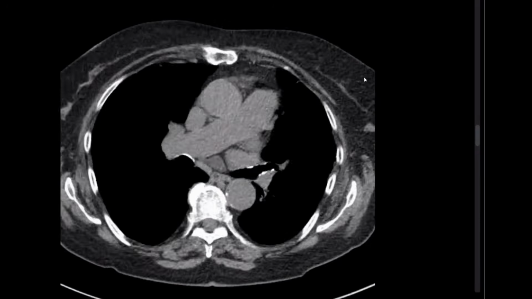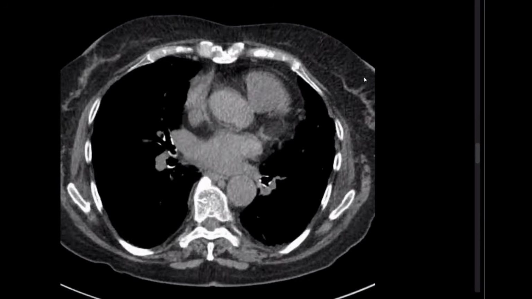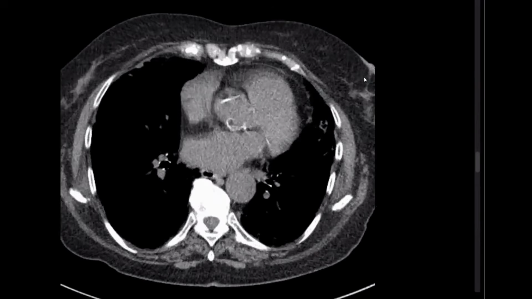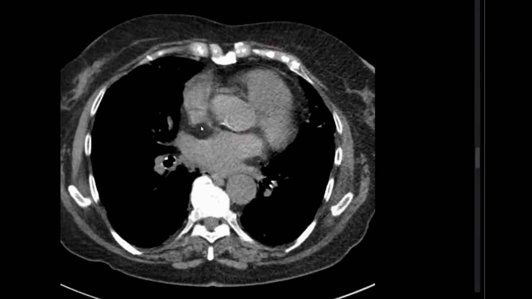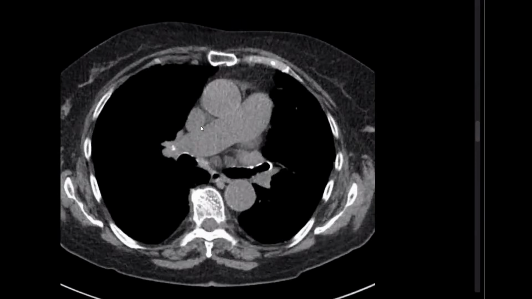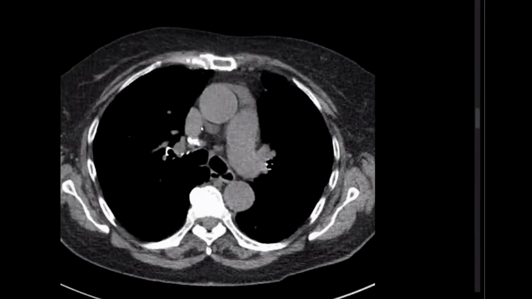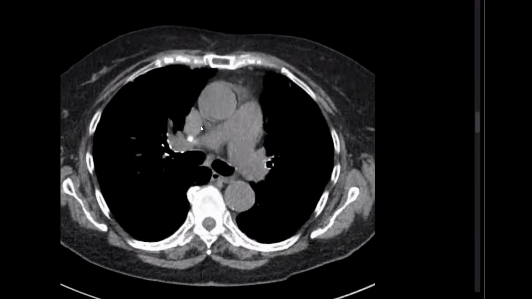So I will be concerned, keeping in mind the interstitial lung disease pattern and these calcified lymph nodes. I would be concerned for sarcoidosis.